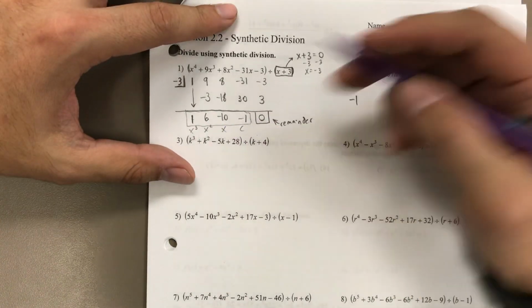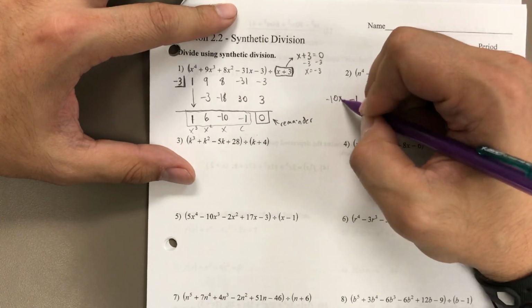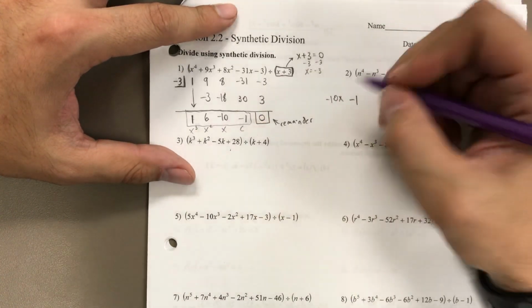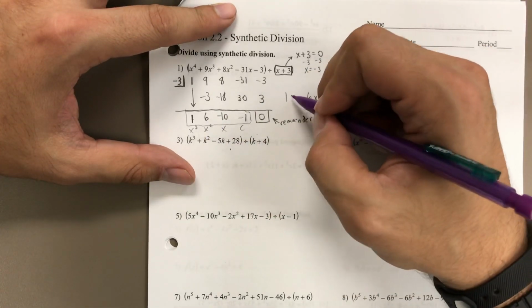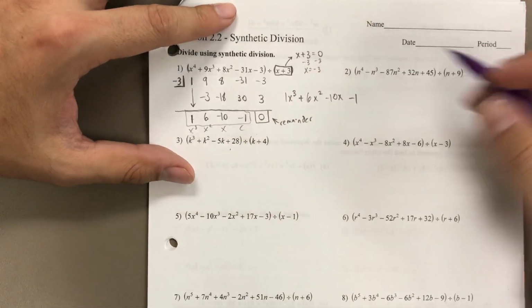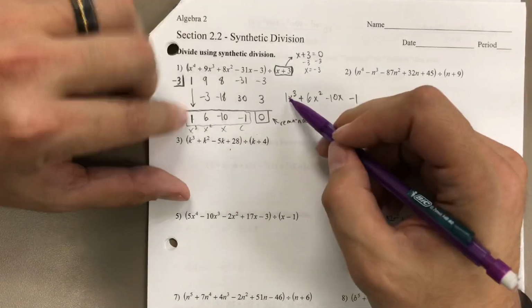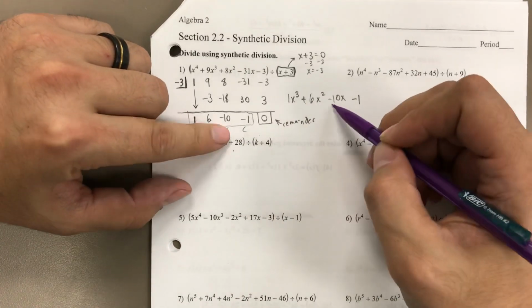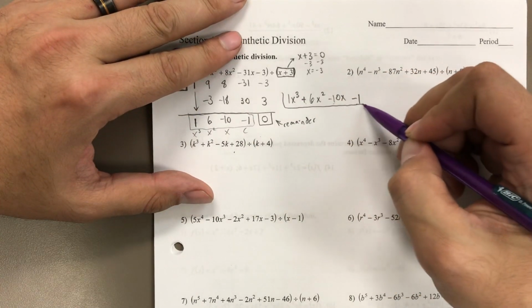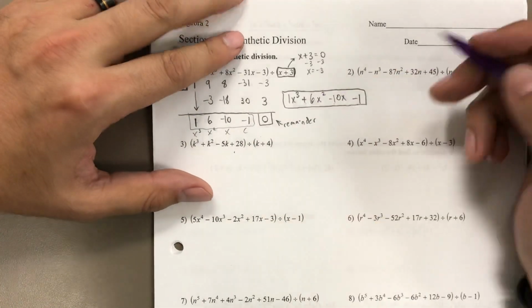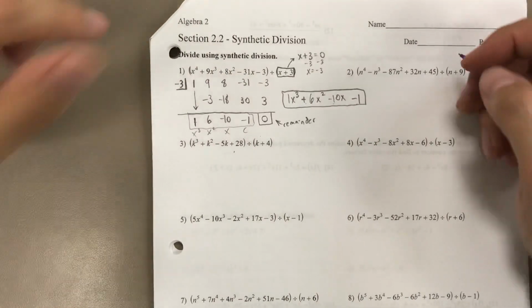So this is going to be -10x. So we have a -10x. We have a +6x squared, so 6x squared. And we have a +1 x to the third power. So those are the coefficients, 1, 6, -10, and then -1 for our polynomial. So this is our finished polynomial because it doesn't have any remainder. We don't have to add anything on to the very end there.